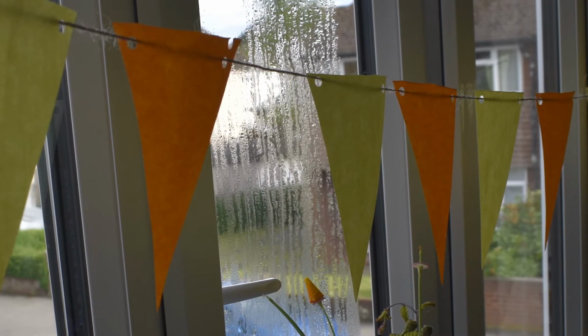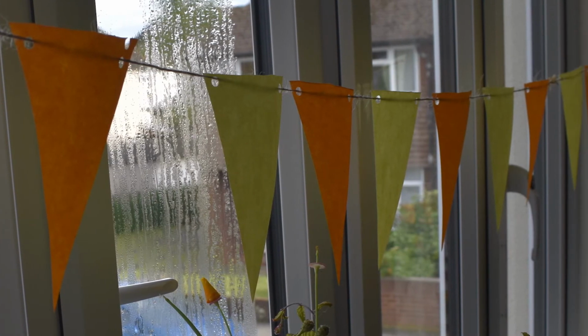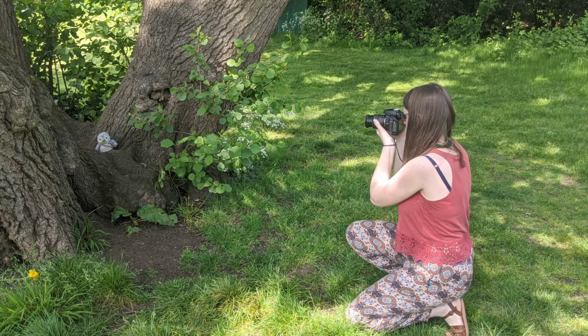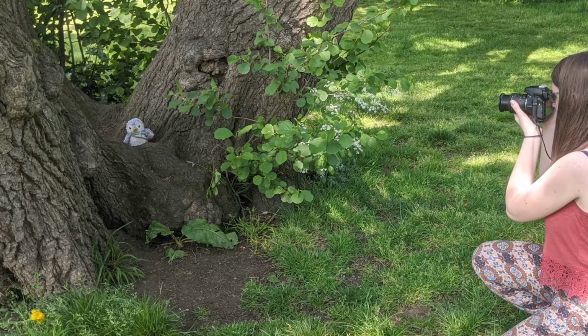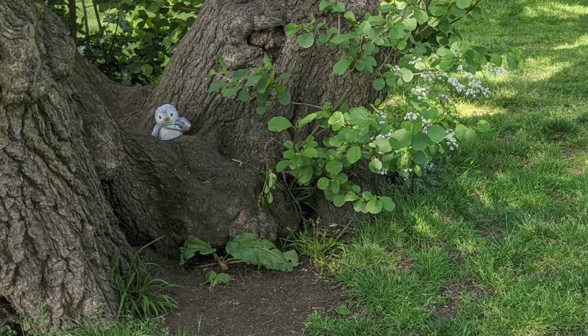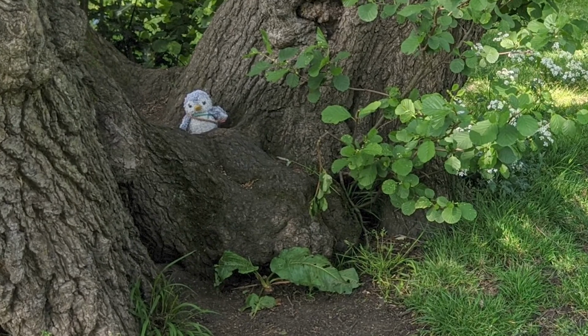Number 47. Write your prayers on triangles and turn them into bunting to decorate your house. Number 48. The photo challenge. Challenge yourself to take 5 photos that represent something about your 5 people.